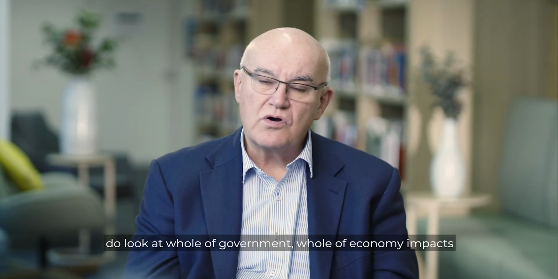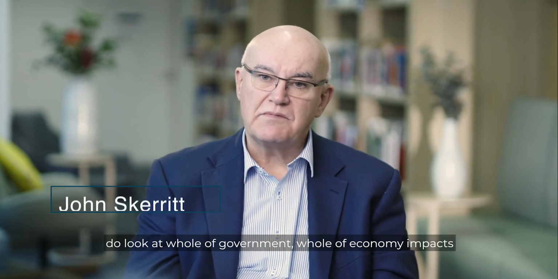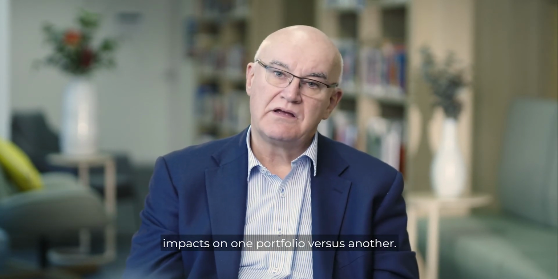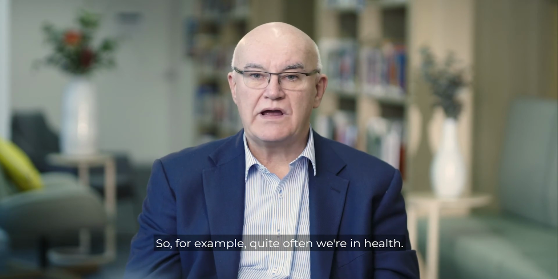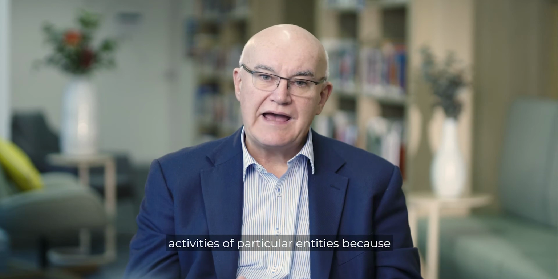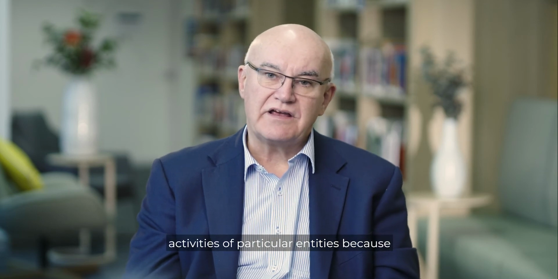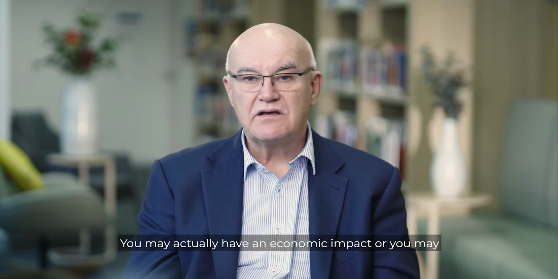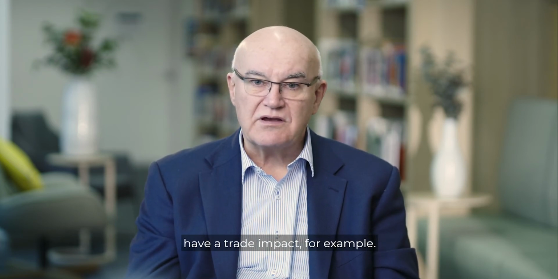So regulation impact statements, or RISs, do look at whole of government, whole of economy impacts. And sometimes there will be differing impacts on one portfolio versus another. So for example, quite often where in health you need to limit the activities of particular entities because of a safety issue, you may actually have an economic impact. Or you may have a trade impact, for example.